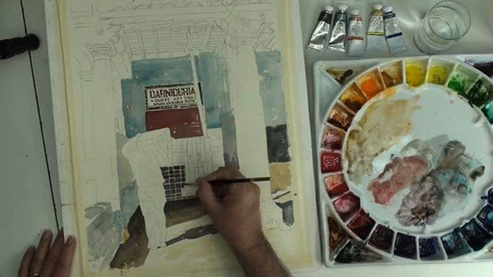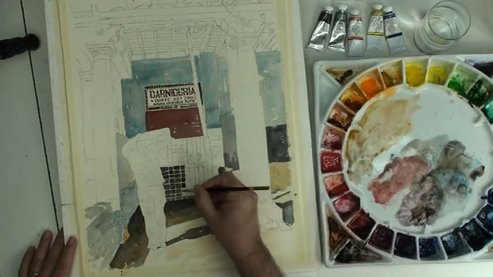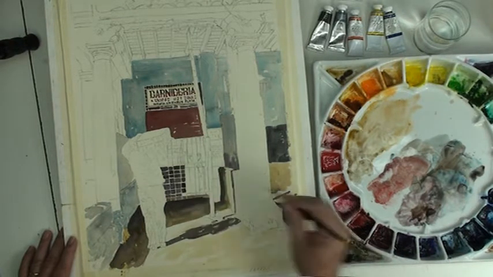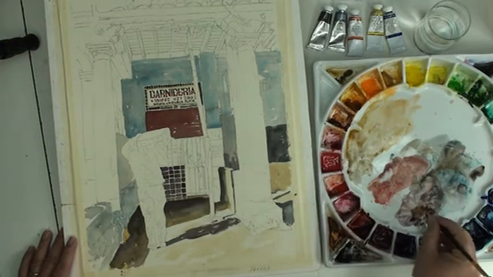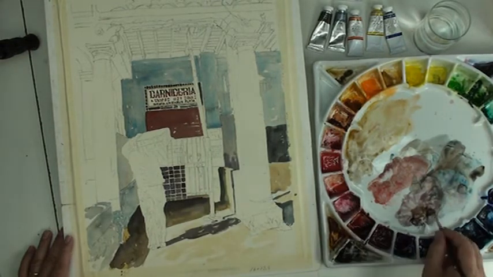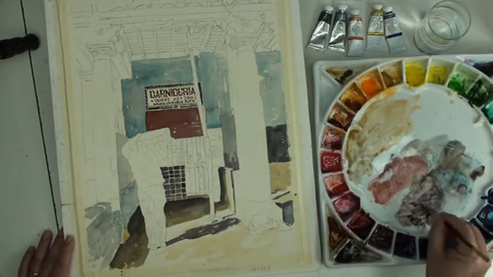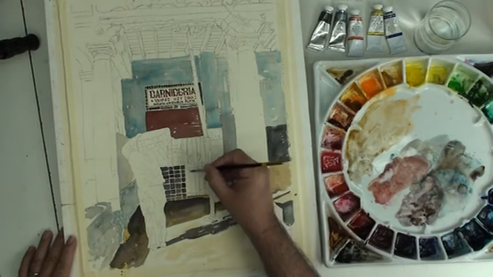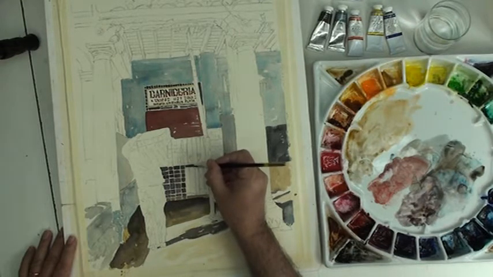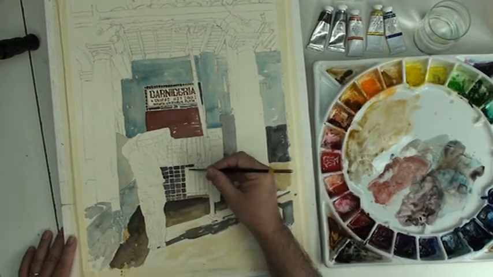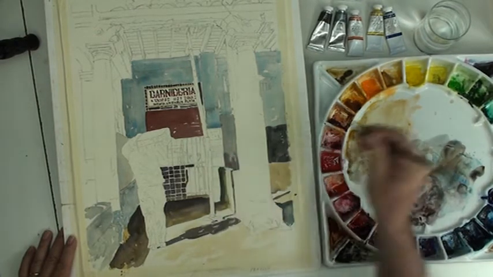reddish purple color back here. My pearly maroon, my dioxazine purple. Filling in behind the fencing, the grating that's back here, the gate that's in front of what I think is the counter. Looks like this structure has gone through all kinds of different usage over the years. So I'm just filling in these areas with my number 4 round.